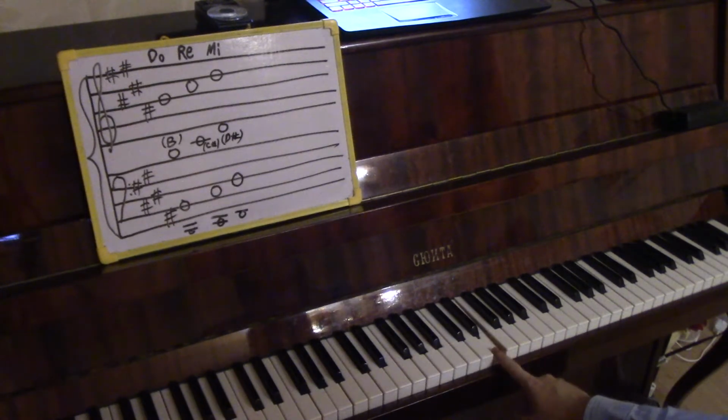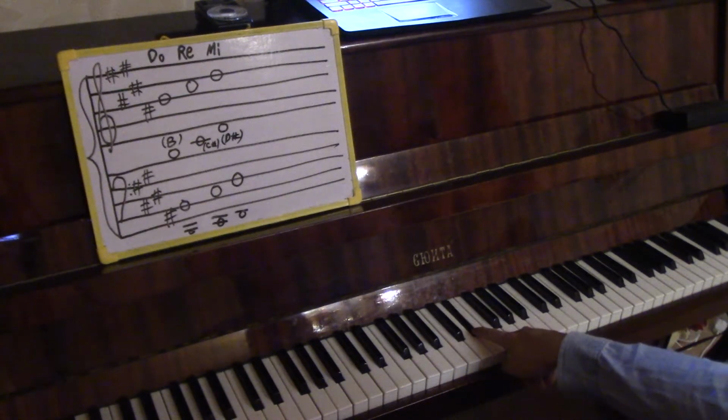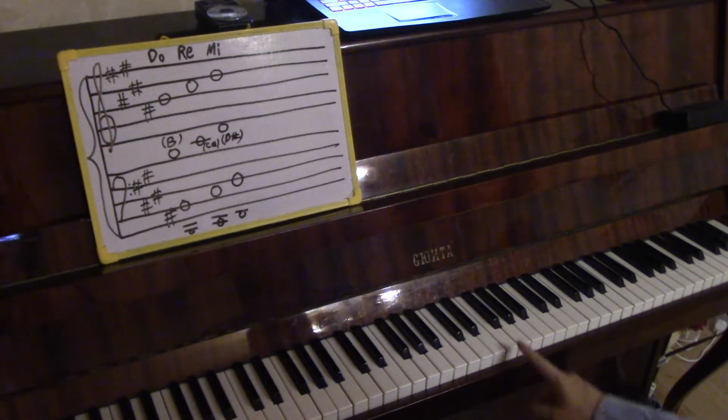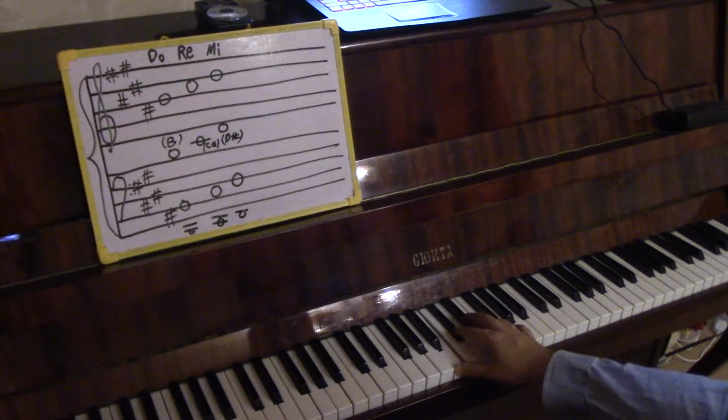If you move E, the third note of C major, down half a step, it's going to be D sharp. If you move F, the fourth note of the C major scale, down half a step, it becomes this, Fa, right? So effectively the B major scale is everything half a step lower than the C major scale.